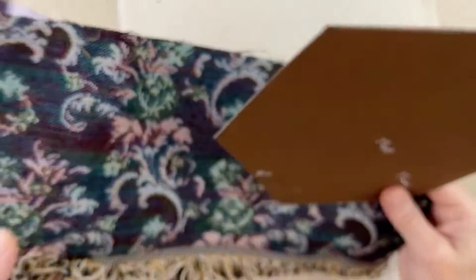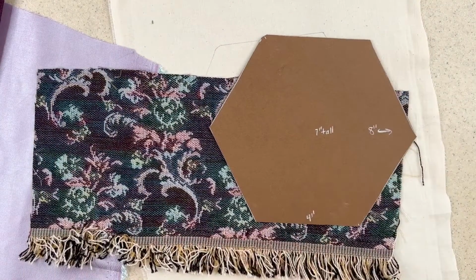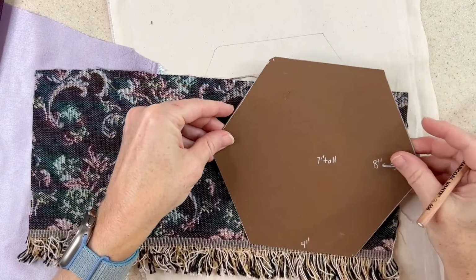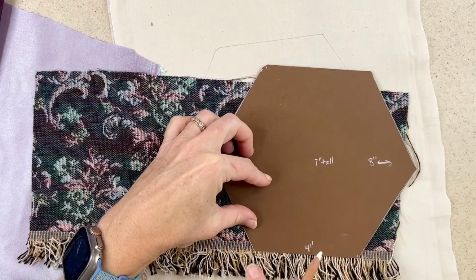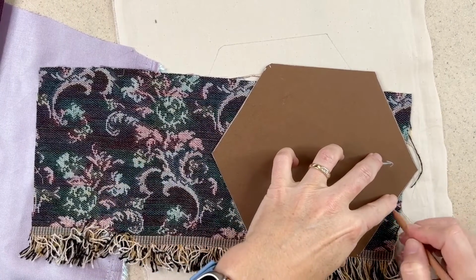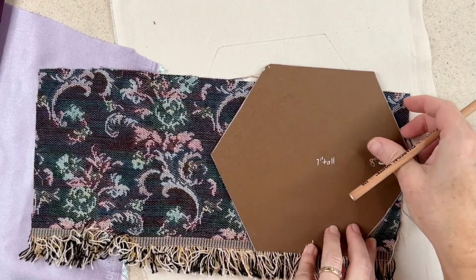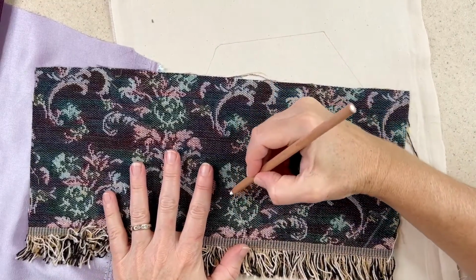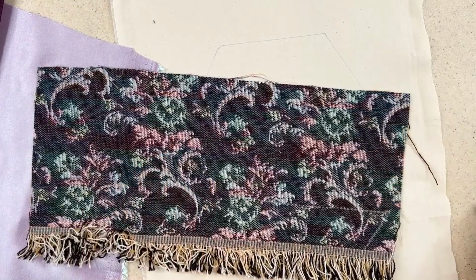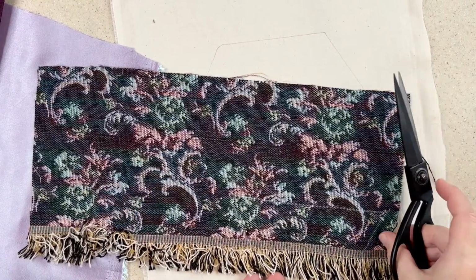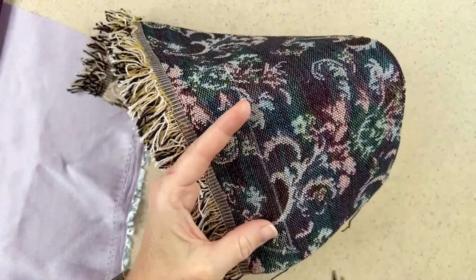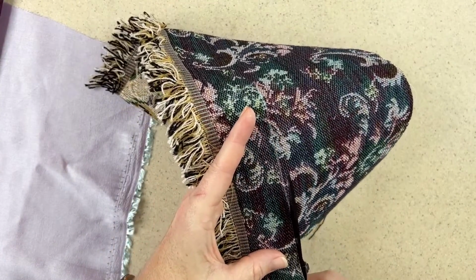I'm going to flip it over, and then just with a little piece of chalk, this is a chalk pencil, I'm going to sketch it out so that I can cut it out. And I'm going to use the base of this tassel as my line. So here's where I'm cutting it out. And now I just want to combine that. I can even make this go a little further. And just cut it across. So now I'll trim this up. And I have one of my pieces for my hexagon.